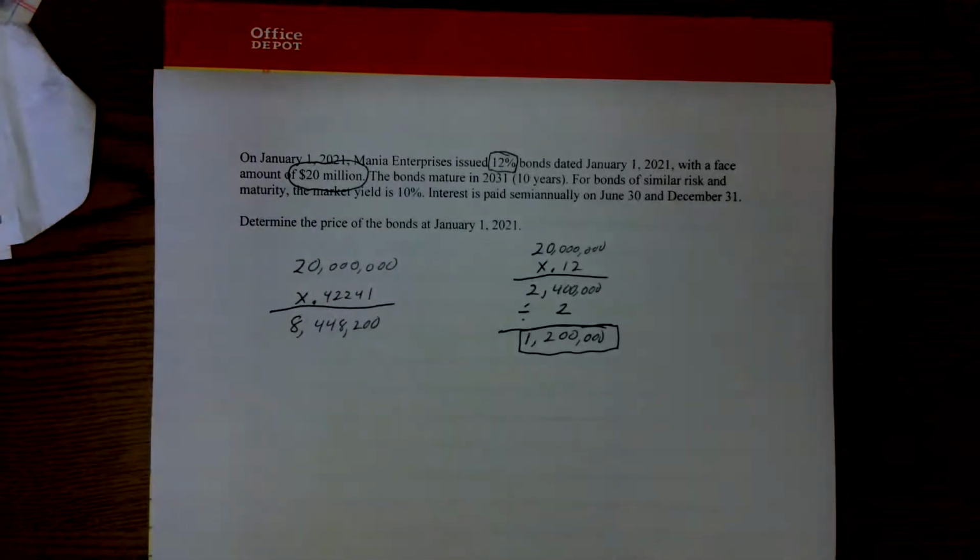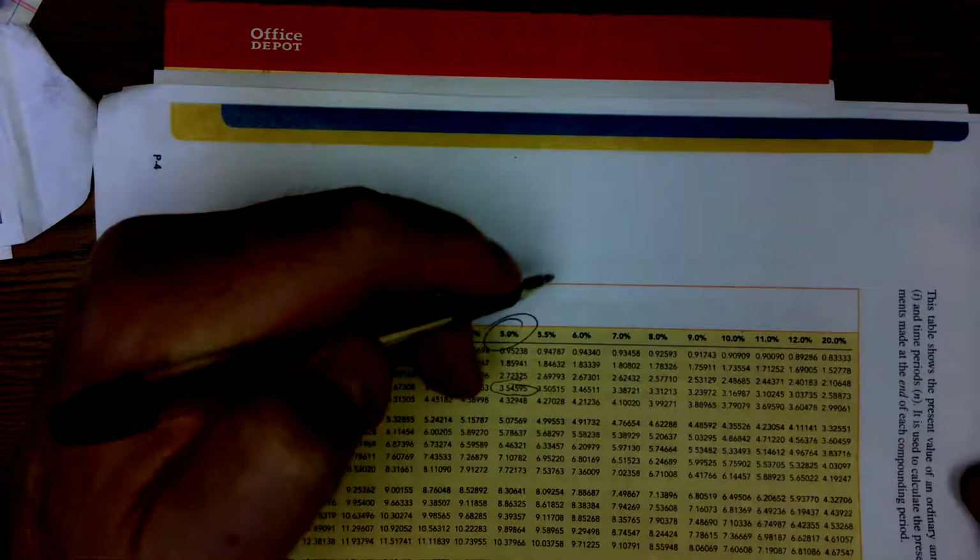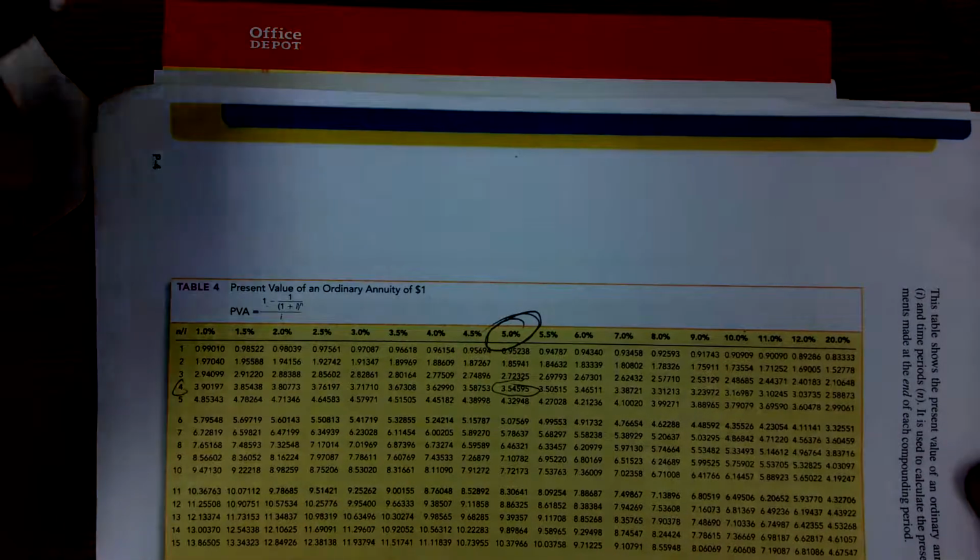Okay. So we look at the present value of an ordinary annuity, and now we use the market rate, which is 10% for 10 years, but remember, we cut it in half, so we're going to use a 5% interest rate. And it's going to be for 20 periods here.